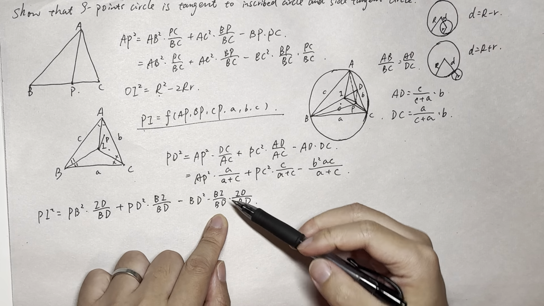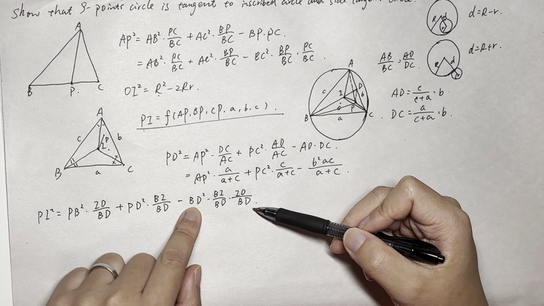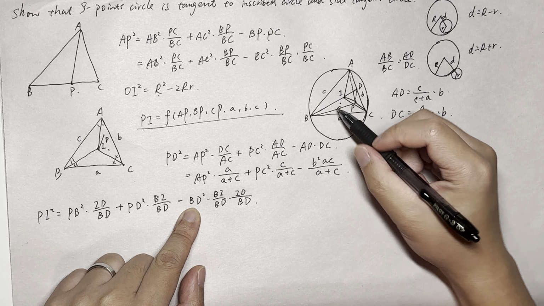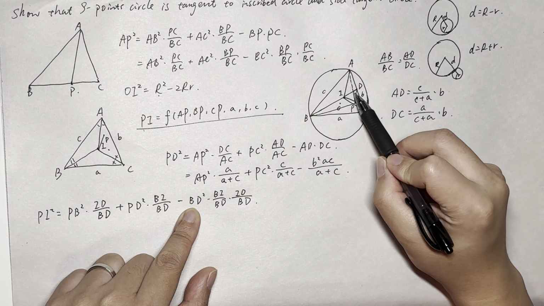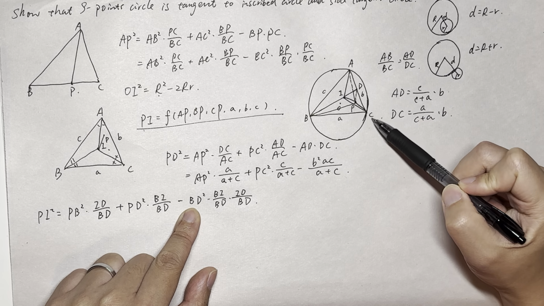So we want to find the ratio of BI to BD, ID to BD, and we also want to find the BD square. To find the BD square, we can still use the Stewart theorem in the triangle ABC, right?